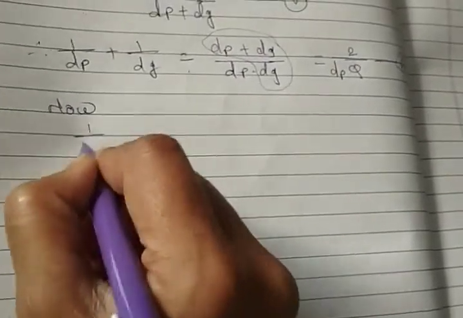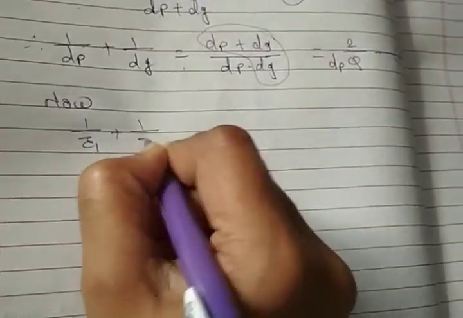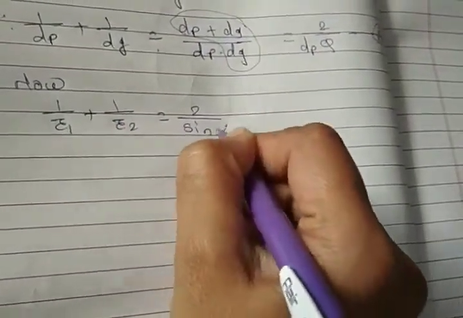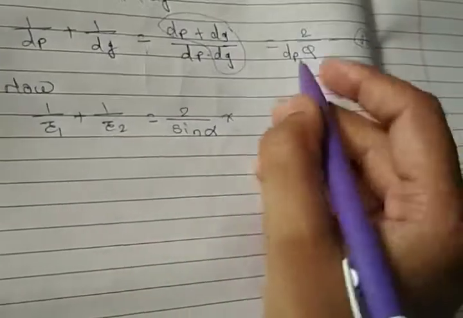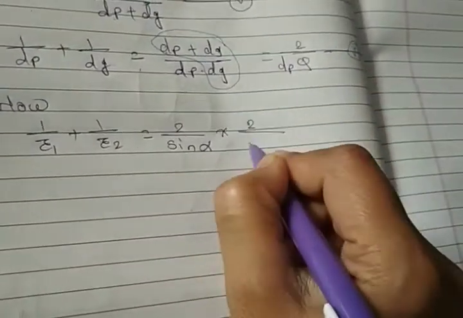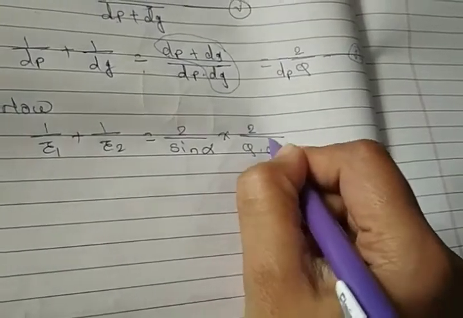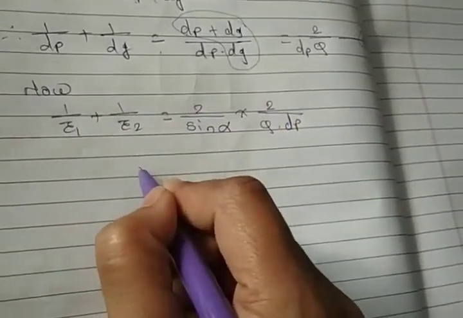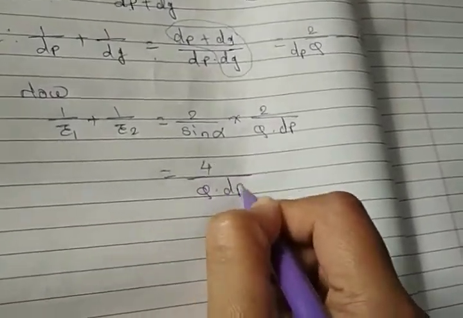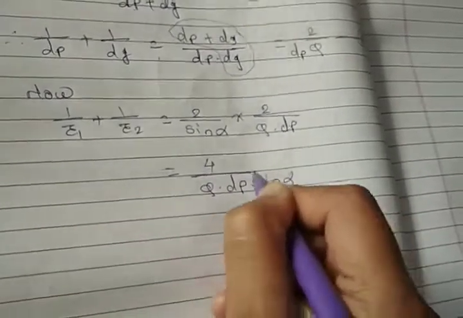So we get 1 upon r1 plus 1 upon r2 is equal to 2 upon sine of alpha, which remains as it is, and instead of 1 upon dp plus 1 upon dg we just put 2 upon q dp. So it becomes 4 upon q dp sine of alpha.